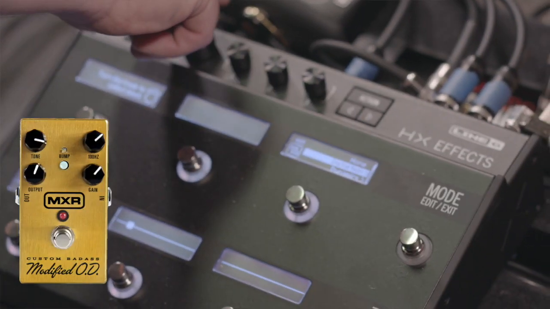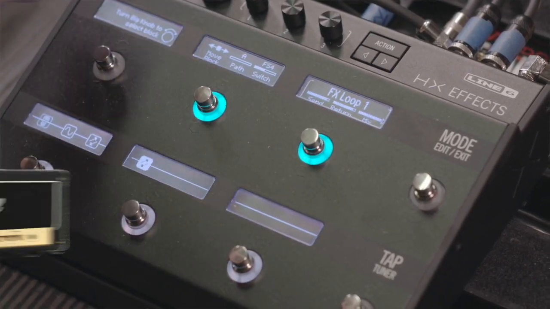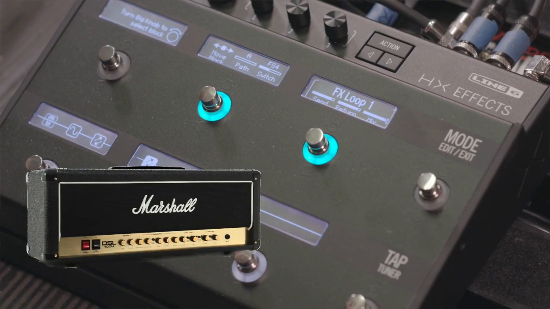Up next is everybody's favorite, overdrives and distortions. Up first, I have my trusty MXR Badass custom overdrive in a loop, and directly after that, I have my Marshall DSL 100H in another loop. I use the MXR Badass to push that Marshall into high gain heaven. The general rule of overdrives is that whatever comes last has a bigger overall influence on your tone.